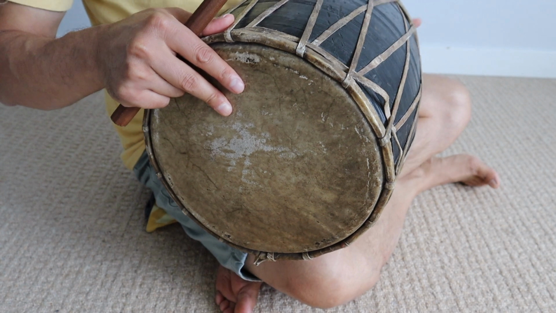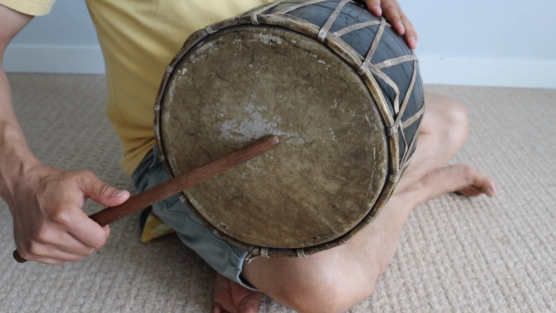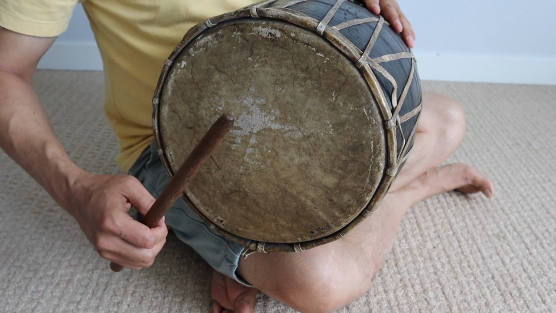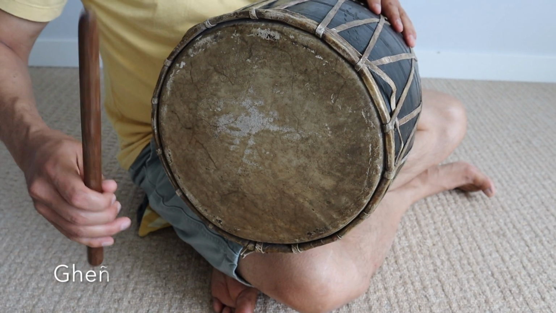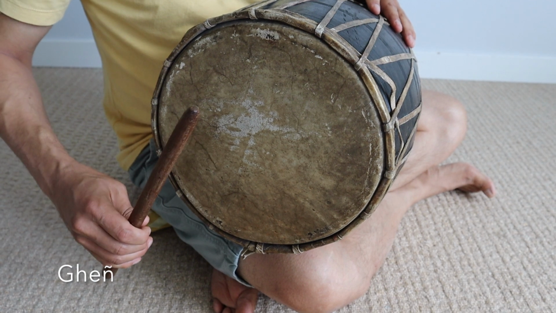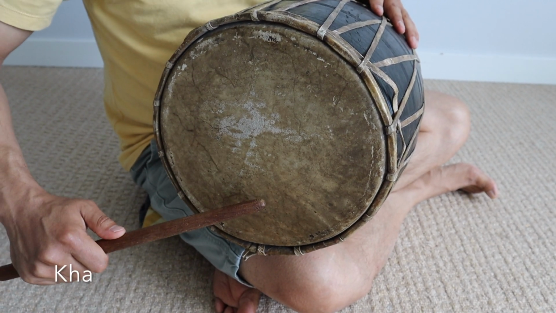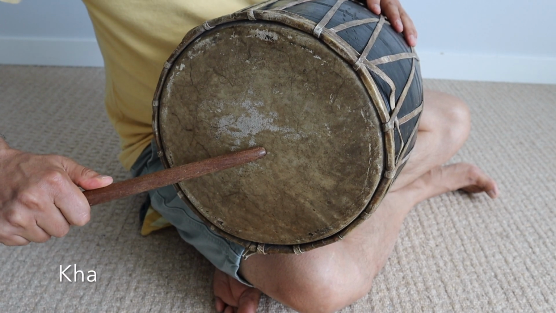Similarly, the other side here is played with the stick. So when we play freely, just strike the drum, it becomes gain, gain. And when we press in the middle, it is ka, ka.